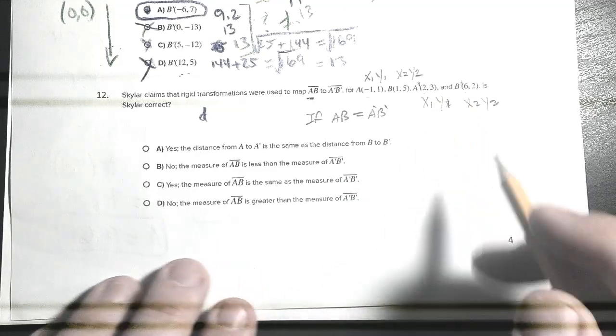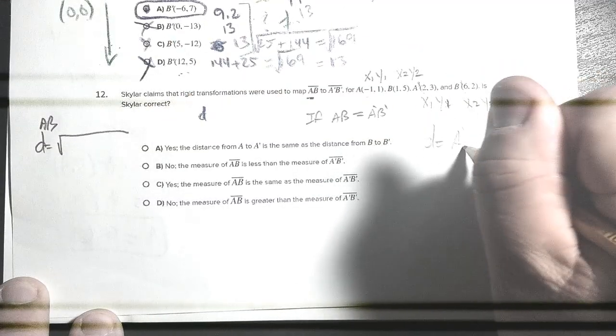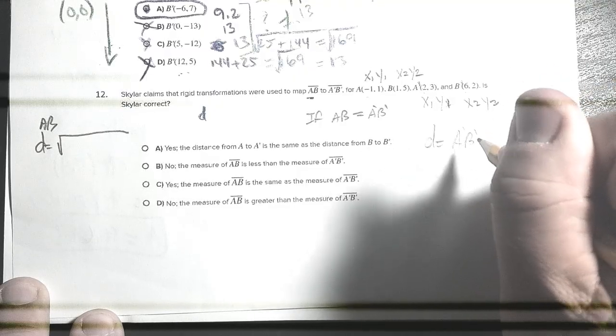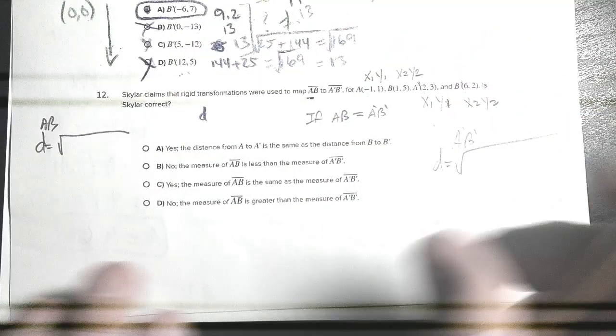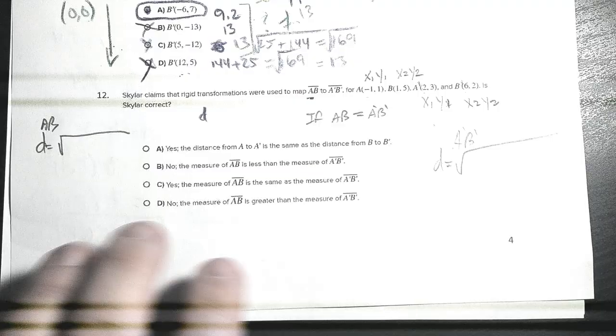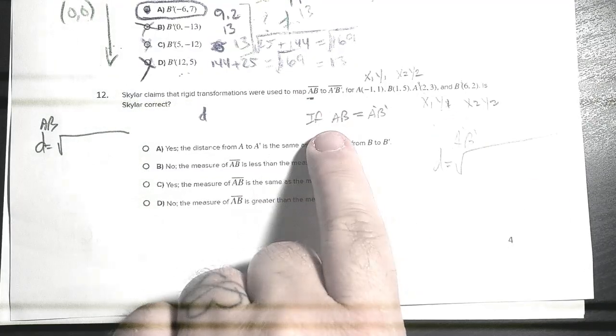So you're going to find the distance for AB, and you're going to find the distance for A prime B prime. Let's just do it this way: A prime B prime, D equals, and then AB, D equals. So find these and then see if they equal or not.